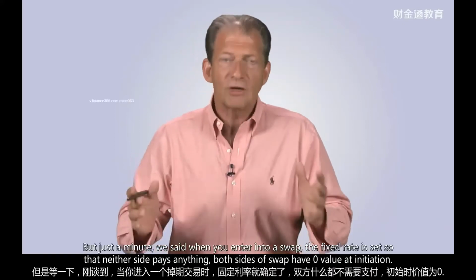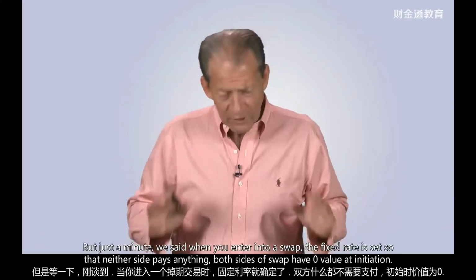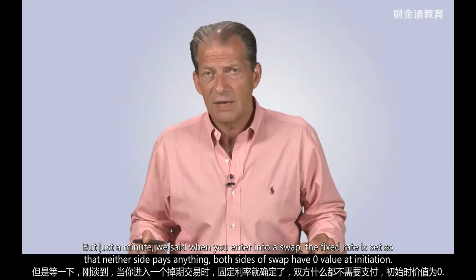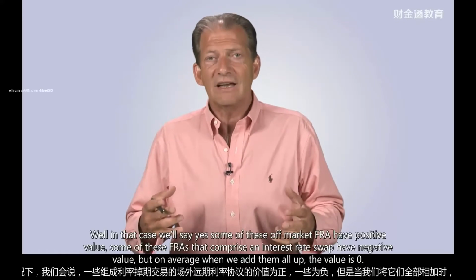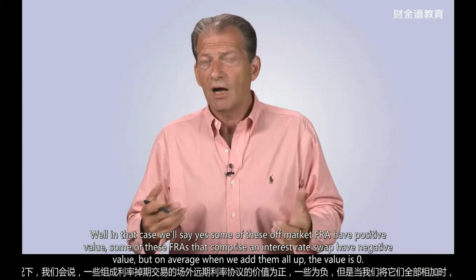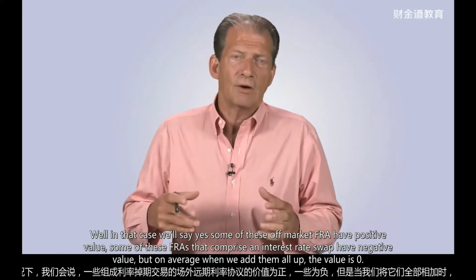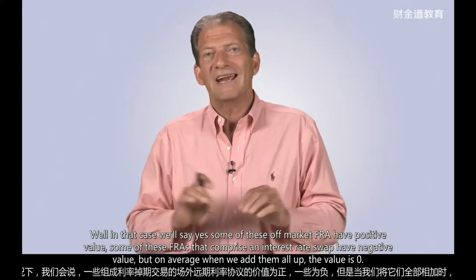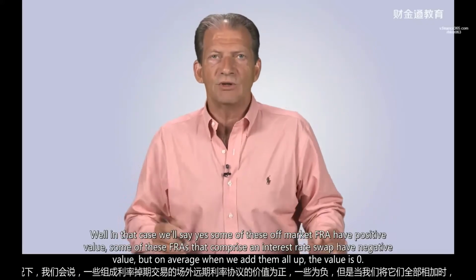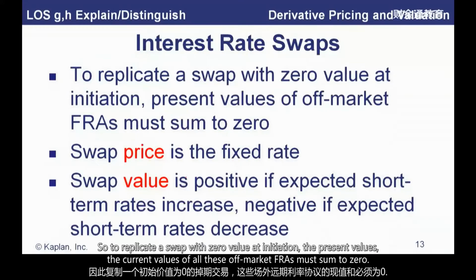But just a minute, we said when you enter into the swap, the fixed rate is set so that neither side pays anything. Both sides of the swap have zero value at initiation. Well, in that case, we can say, yes, some of these off-market FRAs have positive value. Some of these FRAs that comprise an interest rate swap have negative value, but on average, when we add them all up, the value is zero. So to replicate a swap with zero value at initiation, the present values, the current values of all these off-market FRAs must sum to zero.